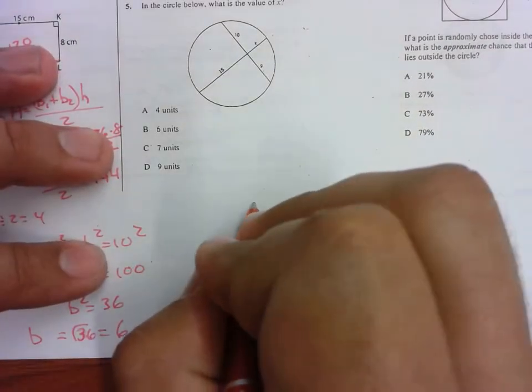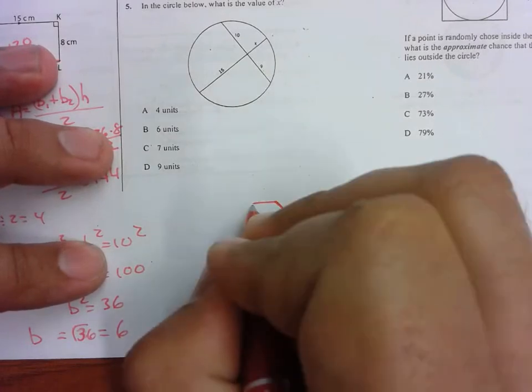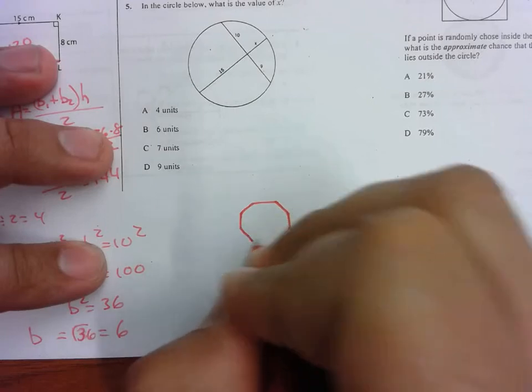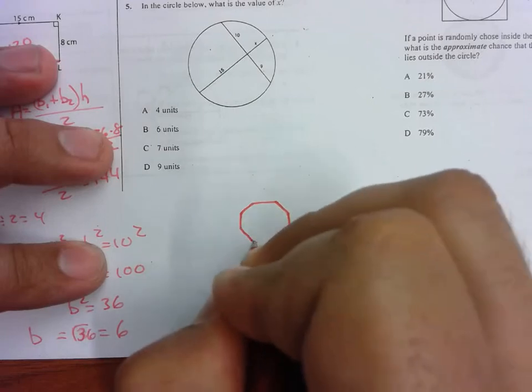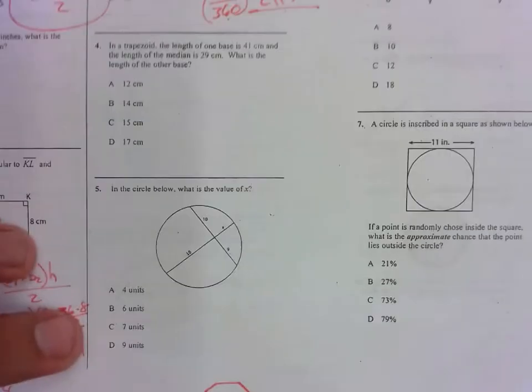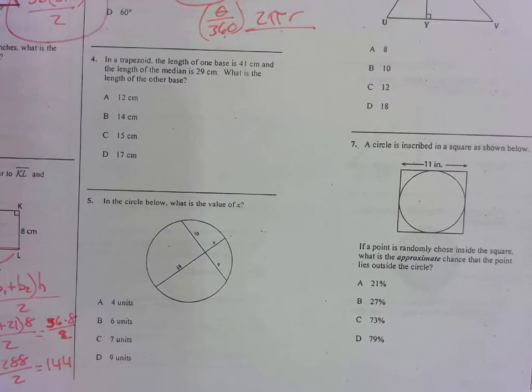Oh, because all the points are actually... Oh, okay, I got it. This took me a while to understand. Mr. Como didn't follow his own directions. Now do the circle in a different color. I did, because there's an octagon there. You can't see that? Do the circle in a different color.